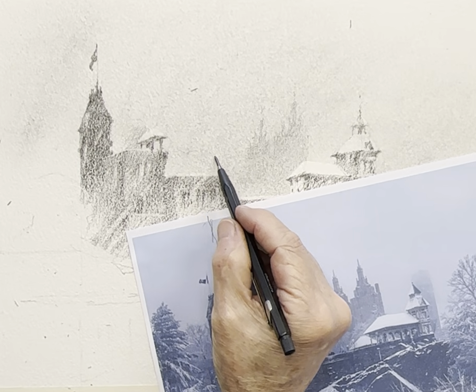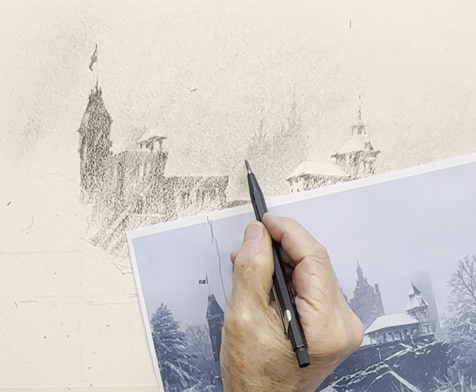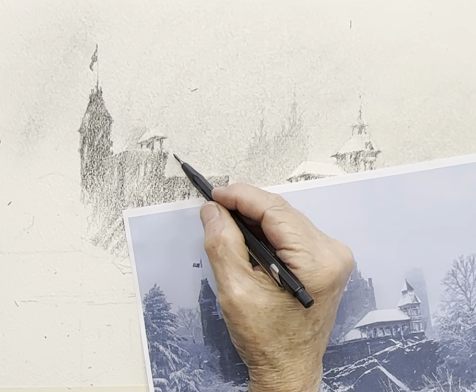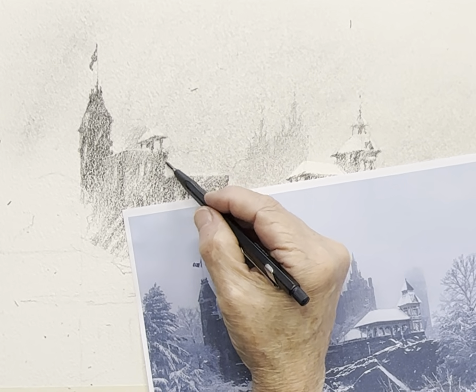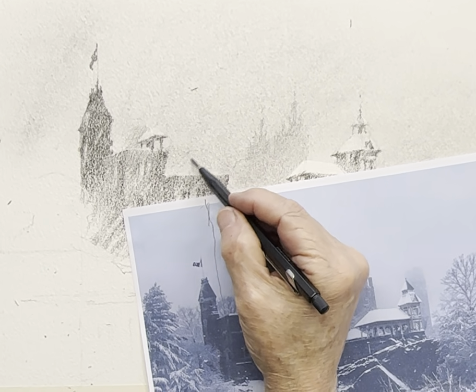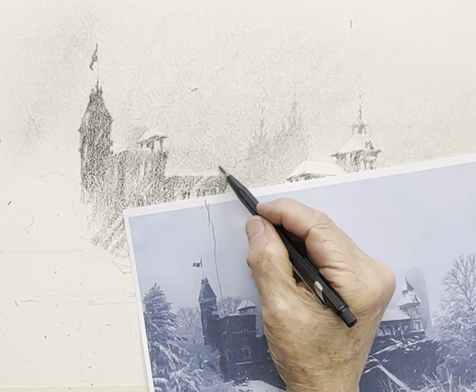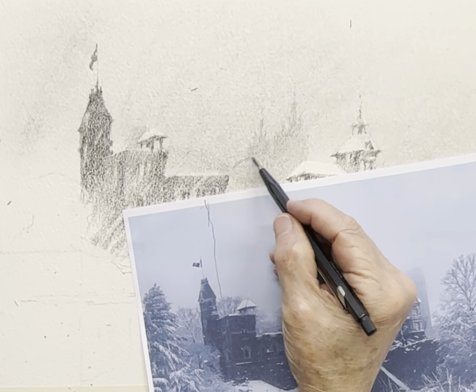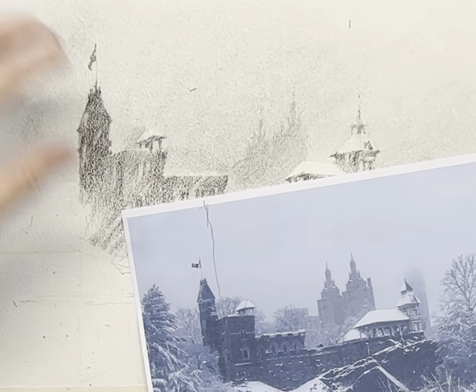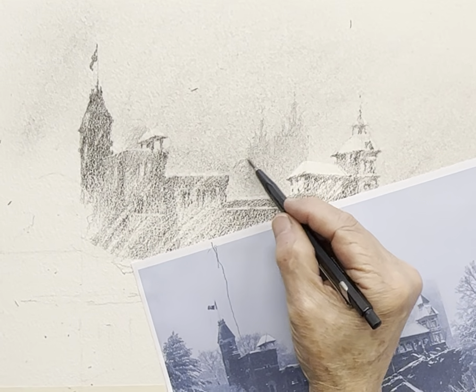Some of the trees in the park here in the midground, they don't need any detail or any clarity. I just want to use them as a mid-tone shape to join in these towers beyond.